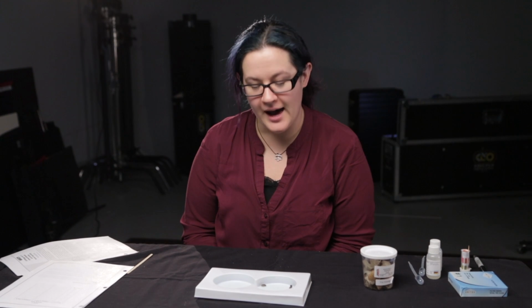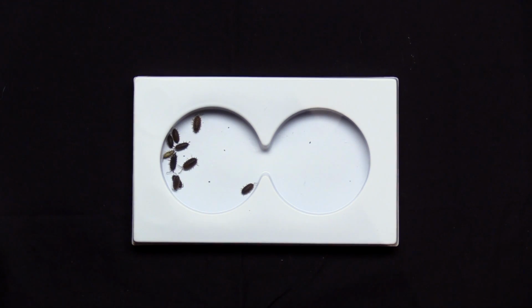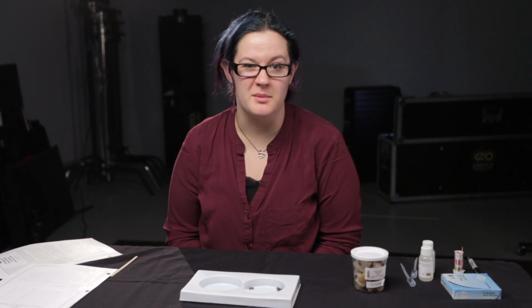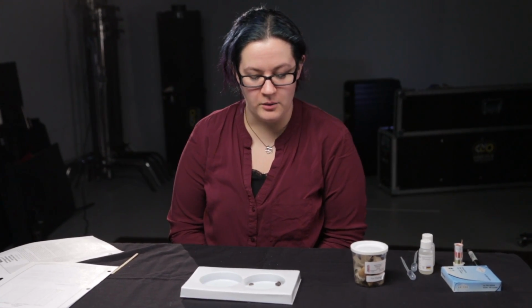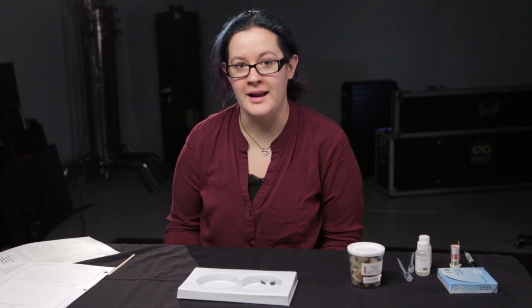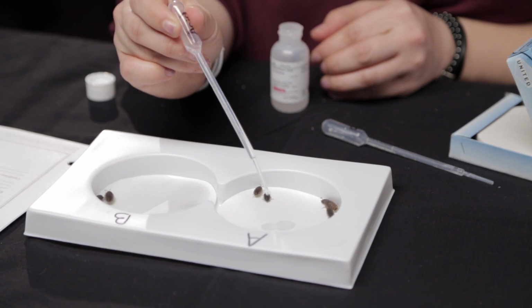Hi, this is Ms. Hollenbach, and today we are going to be doing a lab experiment on animal behavior. I have with me today 10 isopods, or 10 pill bugs. You might know these as the roly-poly guys that you can sometimes find in the garden. And what we are going to be observing is their behavior before and after a stimulus.